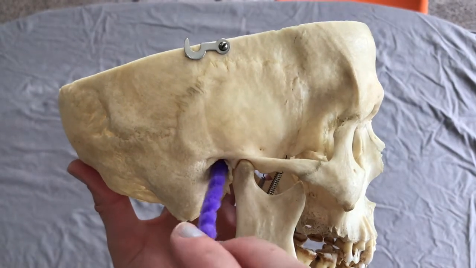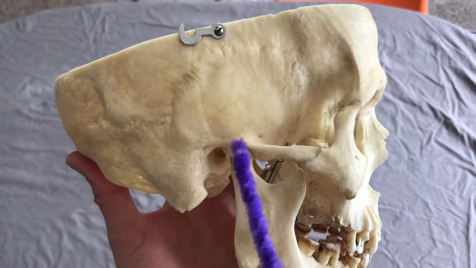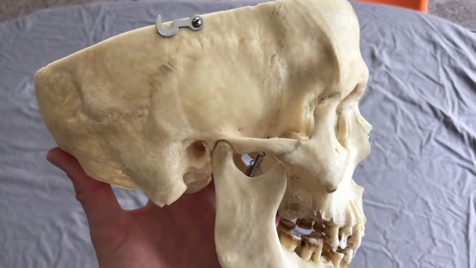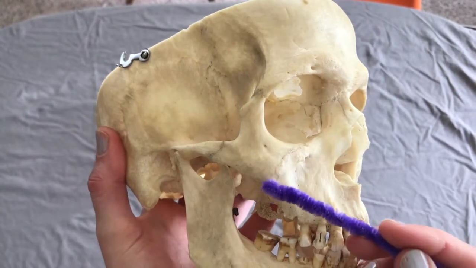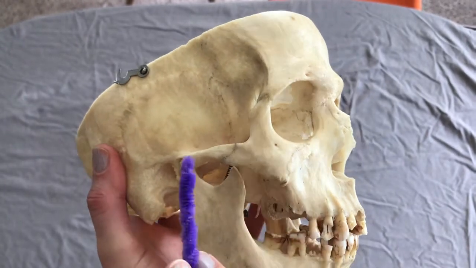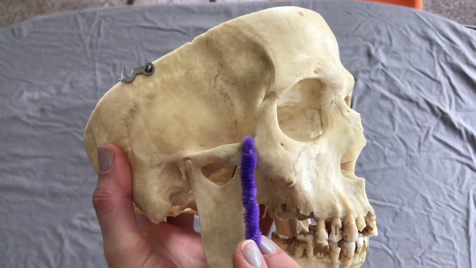Here we have the squamous part of the temporal bone, the mastoid process, where the styloid process would be, the external acoustic meatus, and the mandibular fossa. Here's the zygomatic bone, and we have the frontal process, the maxillary process, the temporal process, and the zygomatic arch.